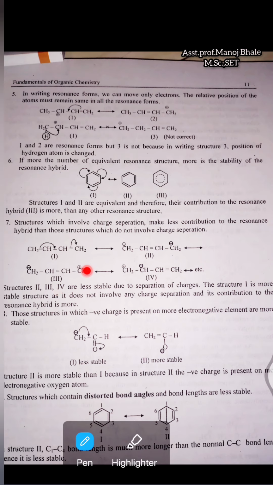Let me clear here. This double bond donates electron to this one carbon, and this positive charge also donates electron to this double bond, that means there is generation of the double bond. After generation of the double bond there is plus minus sign indicated here, but double bond generation, single bond, and there is a double bond.